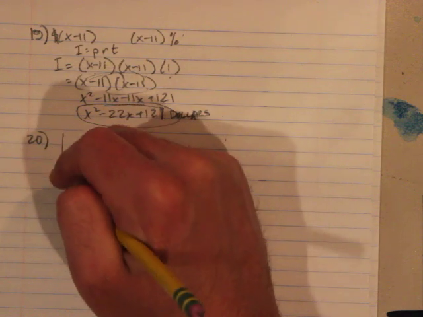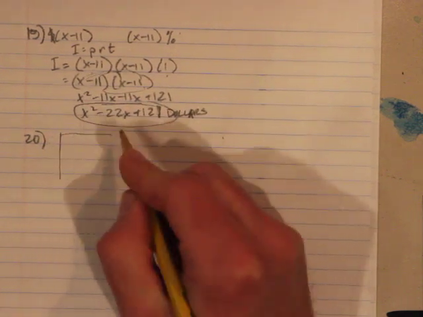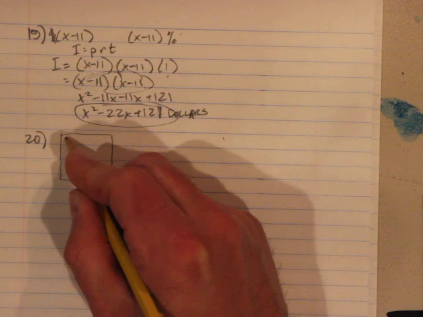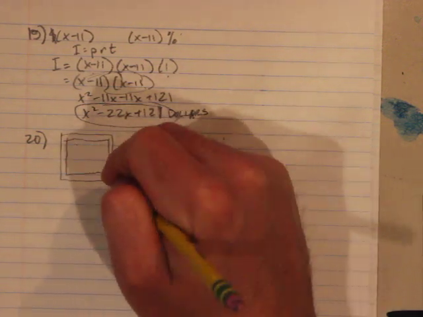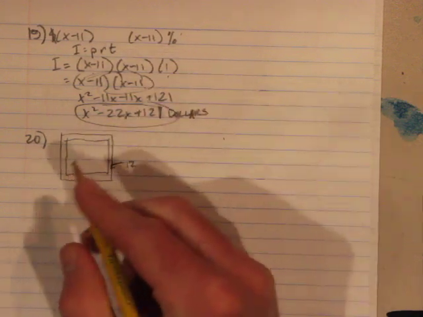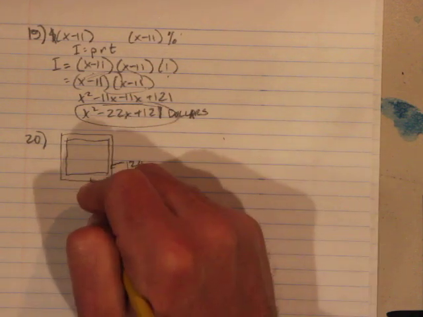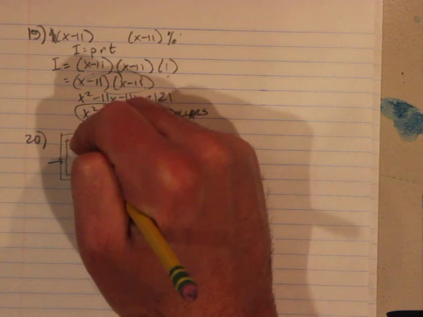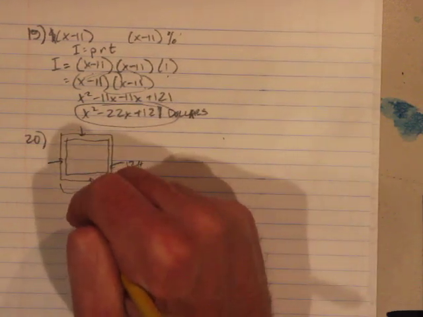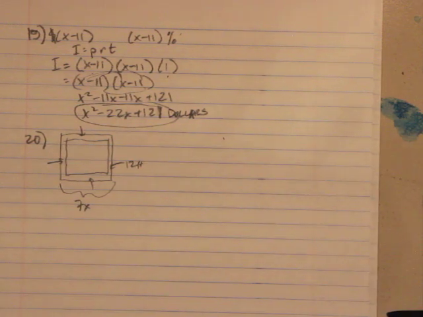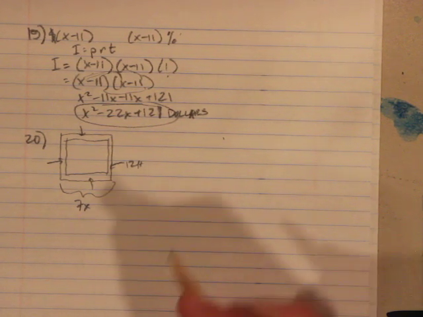Alright, so they've drawn this for you here in the book to make it a little bit easier. We've got a 12-foot tile border. So that's 12 here, and notice that's 12 here and 12 here and 12 here. This whole thing from one side to the other is 7x. So they want us to write a polynomial for the area of the court, but we're going to subtract the tile border out of it. So it says not including the tile border.